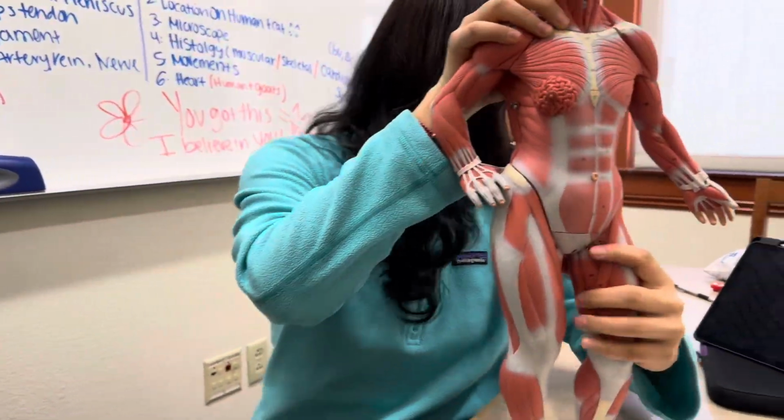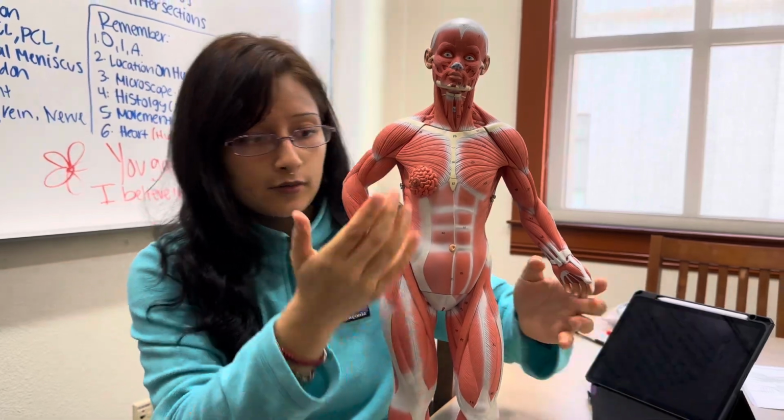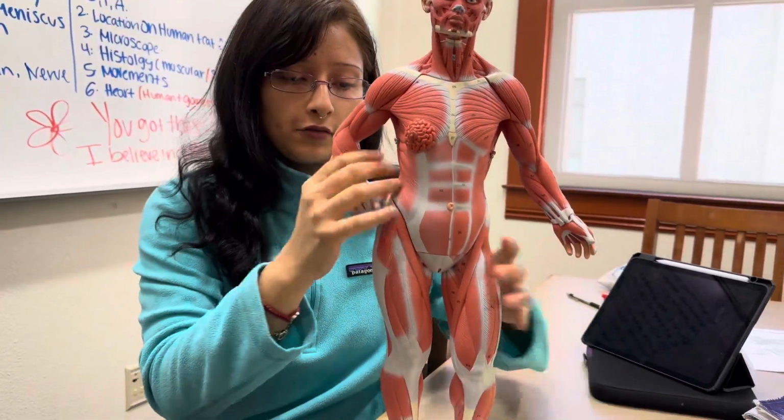Next, we're moving on to the lower portion of the body, and also the abdomen too. But we're starting off with the lower portion of the body.